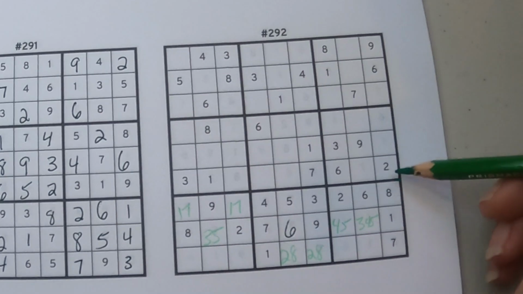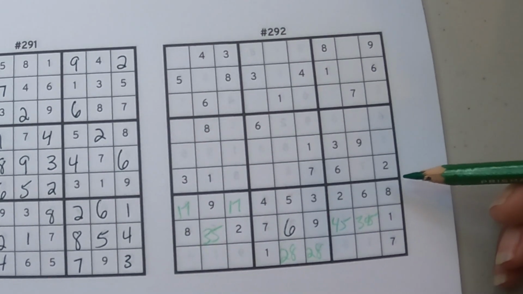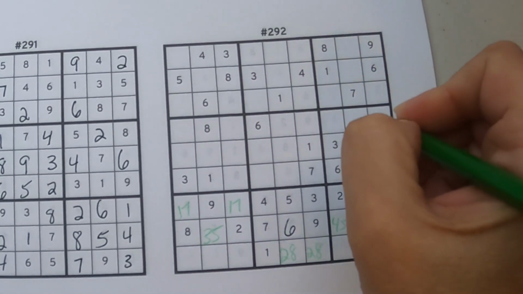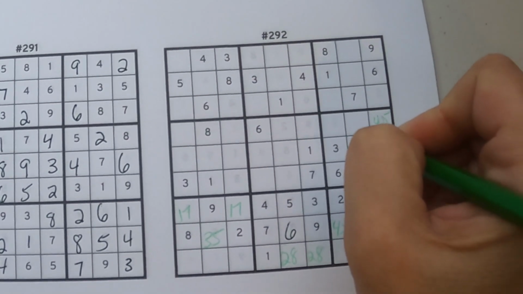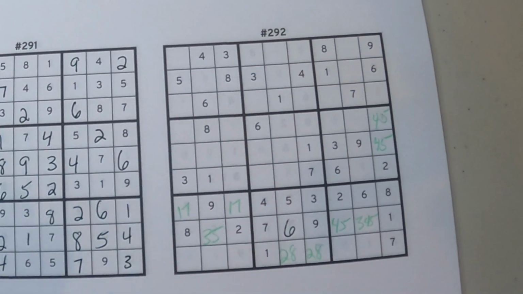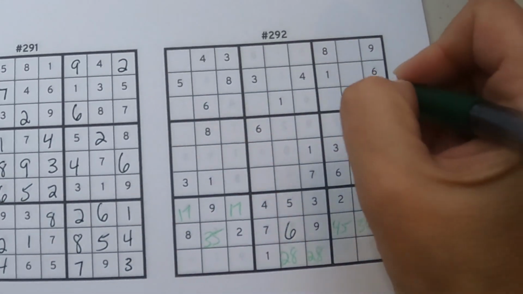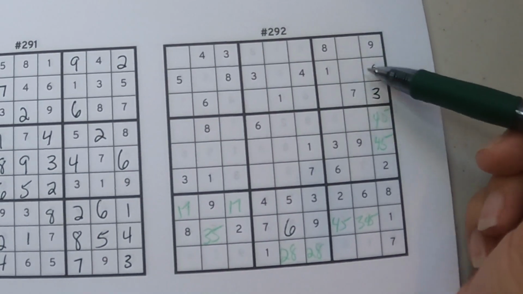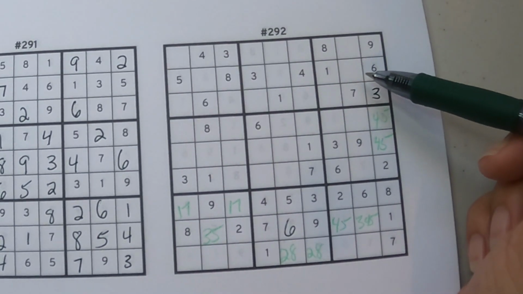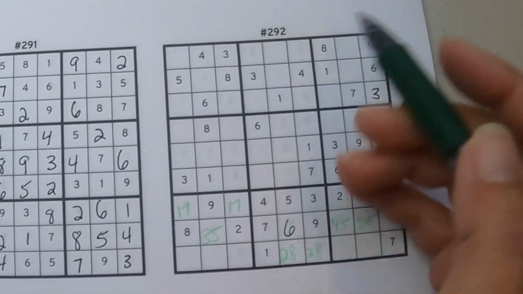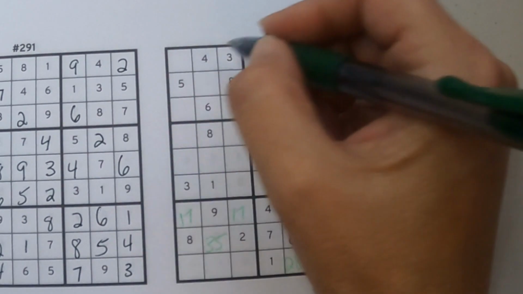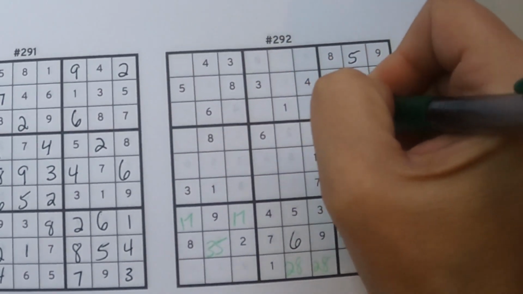For this column, we're missing 3, 4, and 5. We've got the 3 covering these two boxes, so this is 4, 5, 4, 5. That means that our 3 has to be here. For this box, we're missing 2, 4, and 5. We've got a 4 and 5 here, so this is our 2. 4 here, so this is our 5, 4.